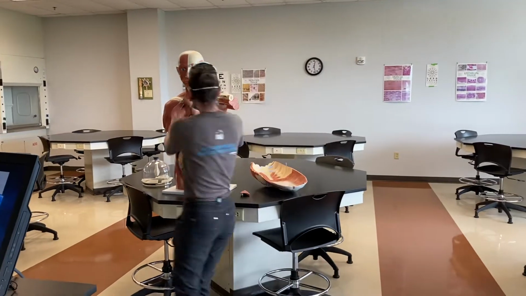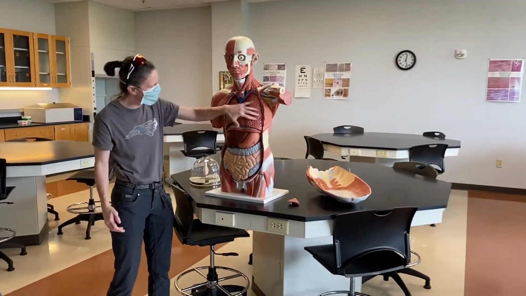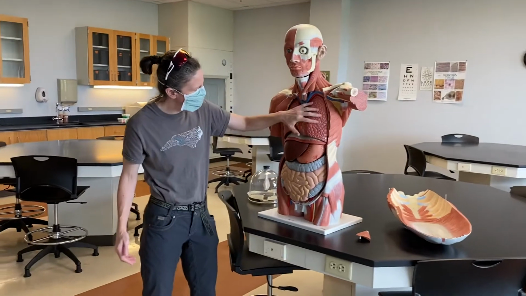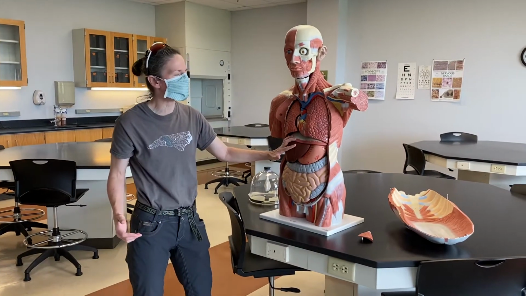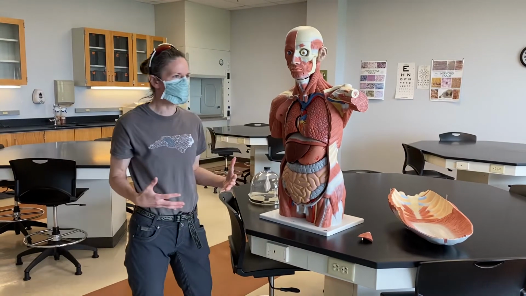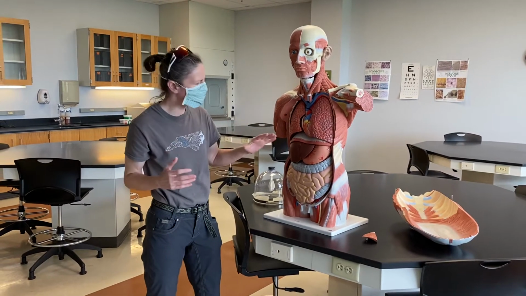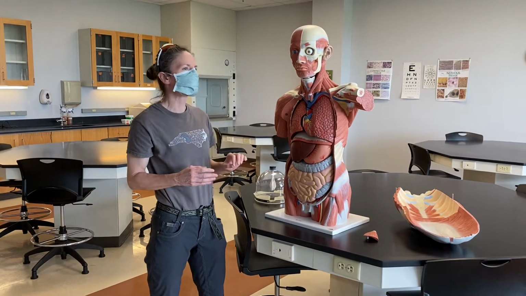Now we're going to talk about breathing. So we've seen in the lecture, we saw the anatomy of the lungs, we saw the thoracic cavity, we saw the muscles that are at play when we inhale. And of course, when we have eupnea or quiet breathing, exhaling is completely passive.